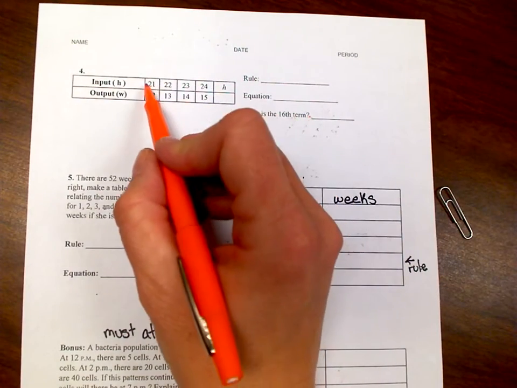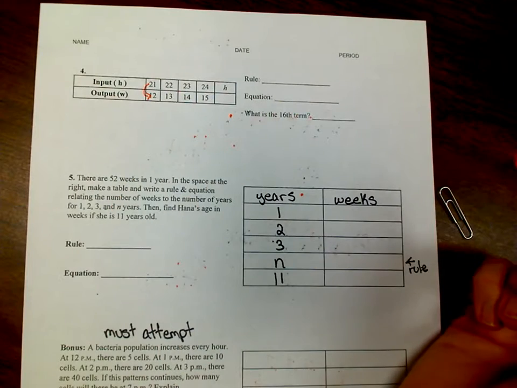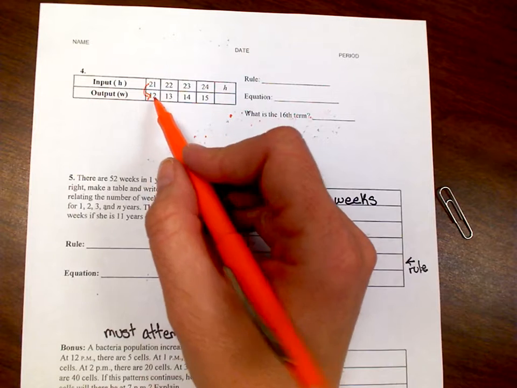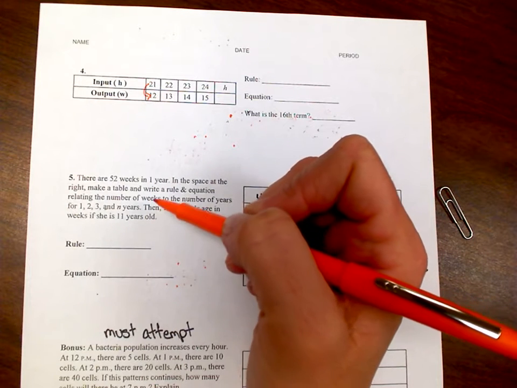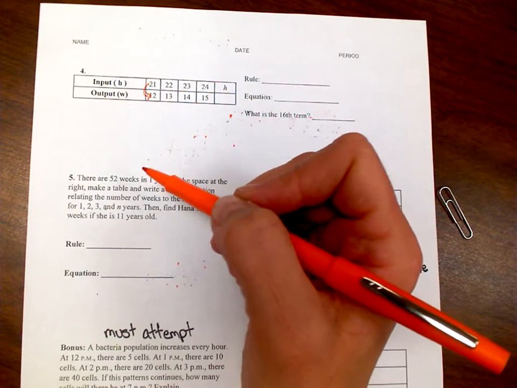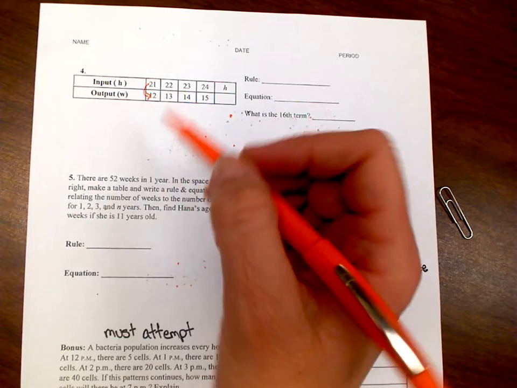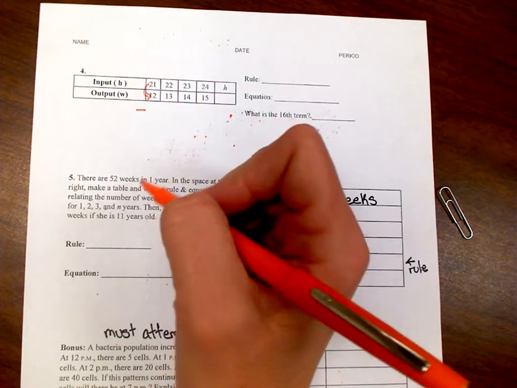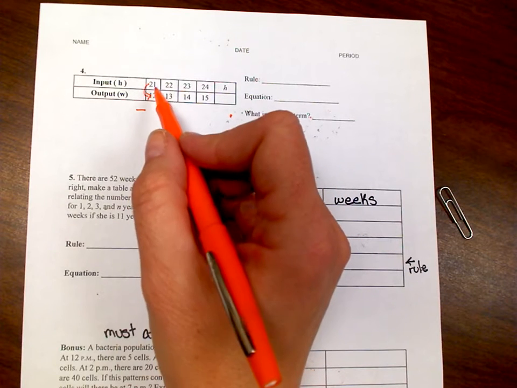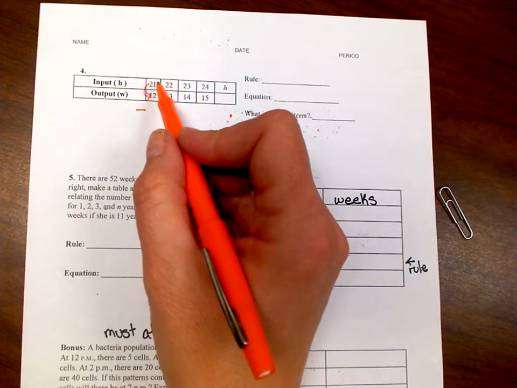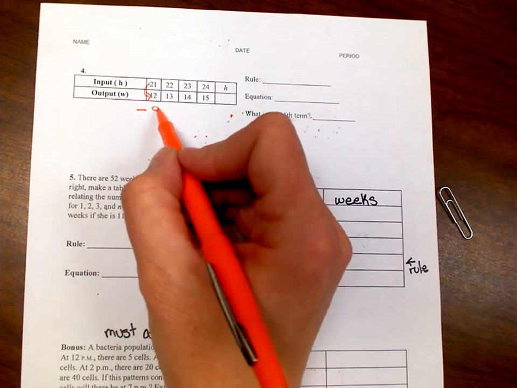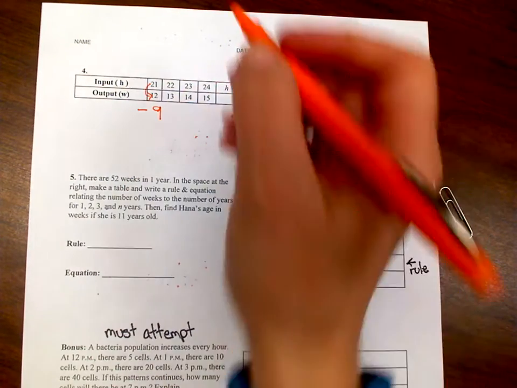So how can 21 get to 12? So we're going down again. So it's got to be subtraction or division to make things smaller. We can't divide 21 by anything to get 12, so it's got to be subtraction. And if I subtracted what from 21 to get 12? It's going to be 9.